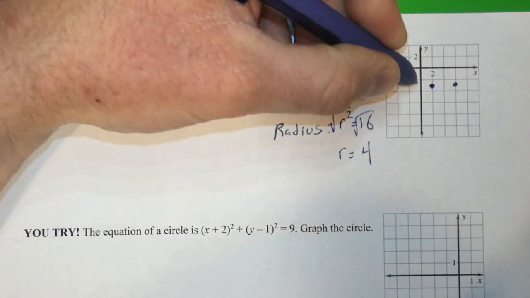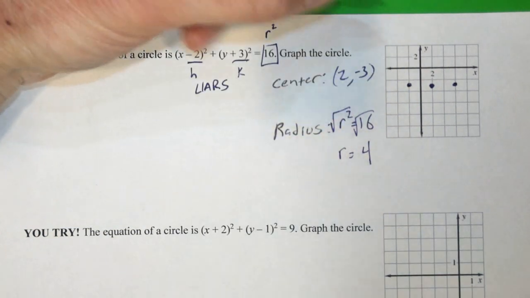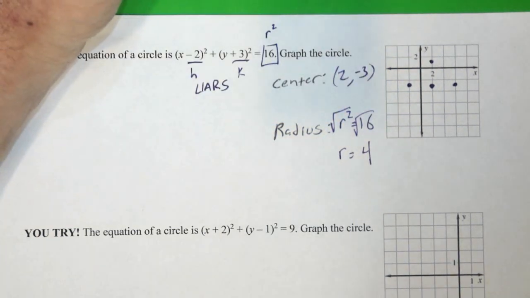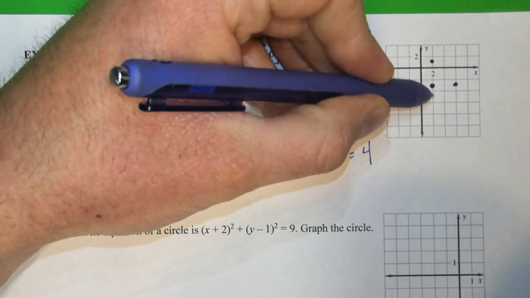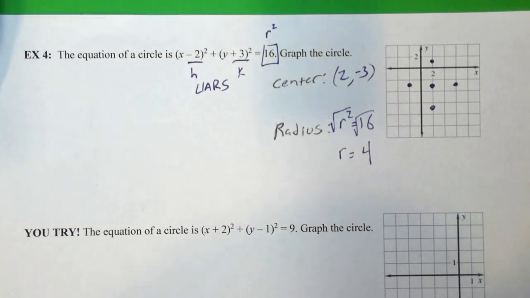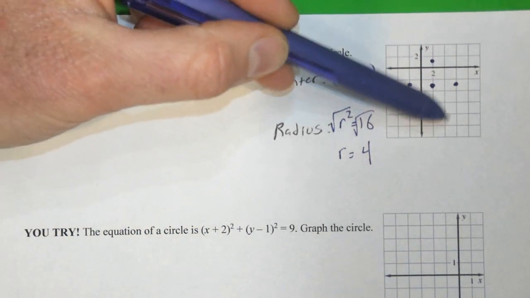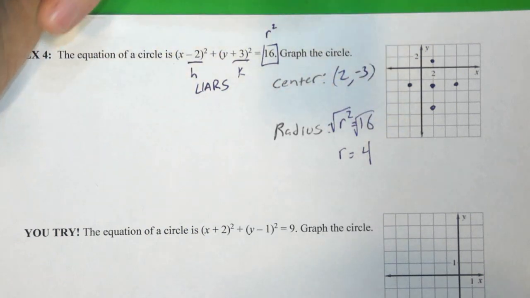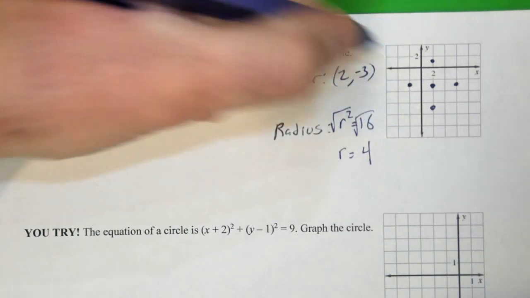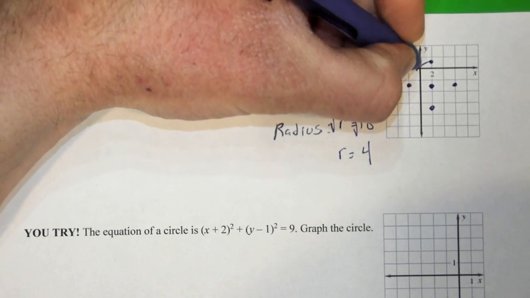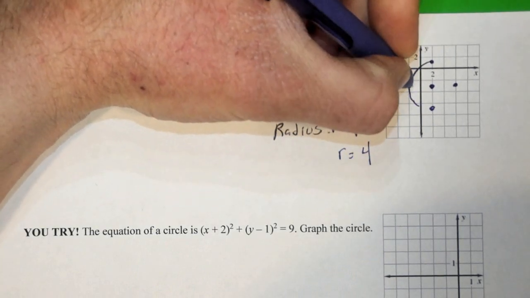I'm going to count to the left. 2, 4. I'm going to count up. 1, 2, 3, 4. And I'm going to count down. 1, 2, 3, 4. Now these 4 points are going to lie on the outer rim, or the circumference, of our circle right here. And so to draw your perfect graph, all you need to do is, as best as you can, draw a nice round circle that connects the 4 points together.